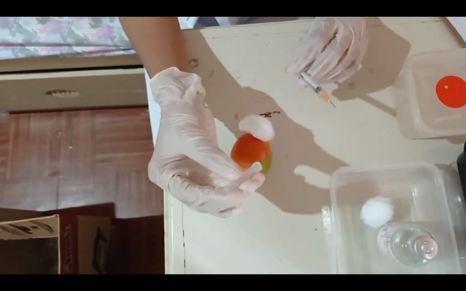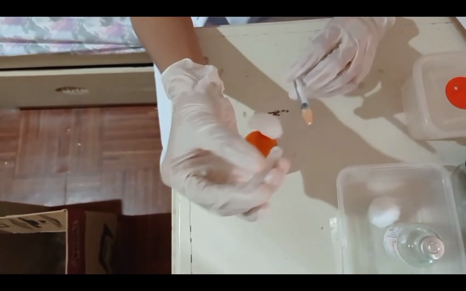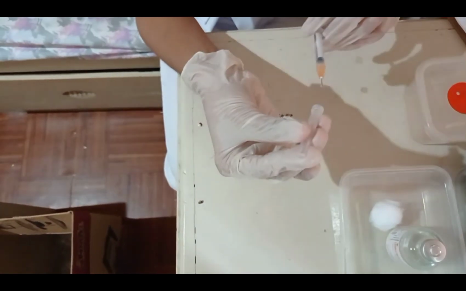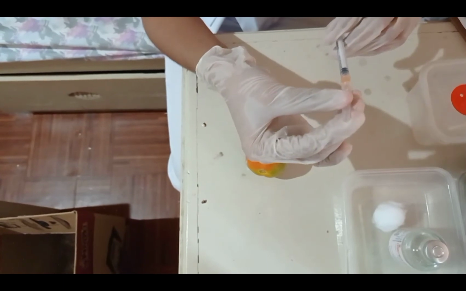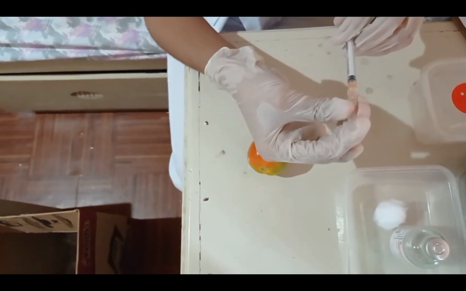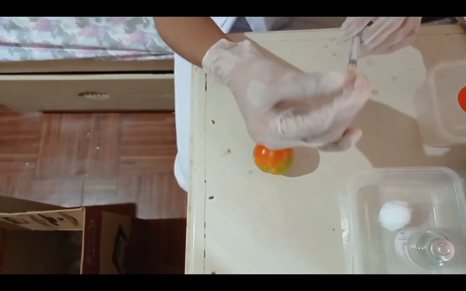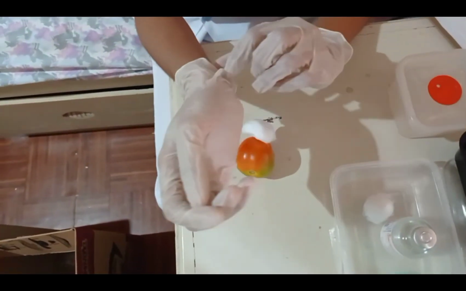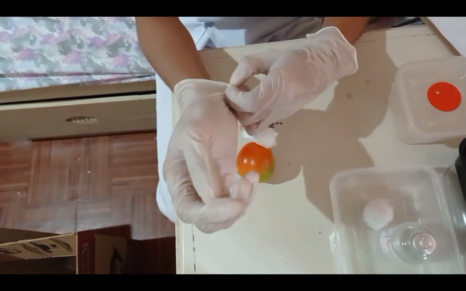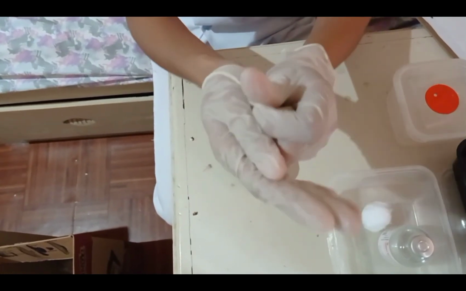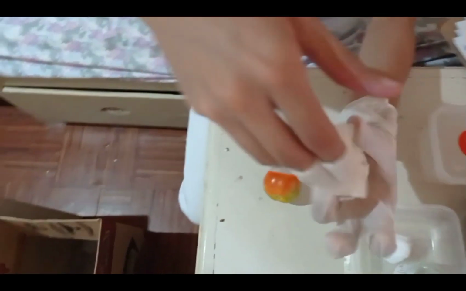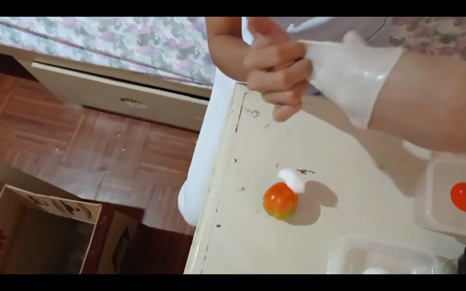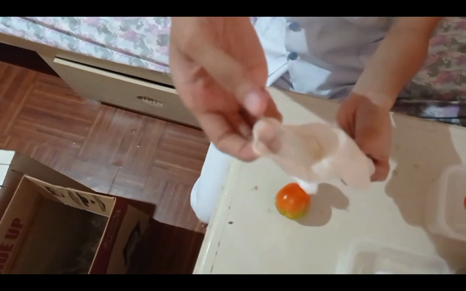Recap the needle, and before discarding it, we should apply the safety shield or the cap to guard the needle and dispose of it in the sharps container. Then, we also discard the remaining supplies that we used, such as the gloves and the vaccine vial.